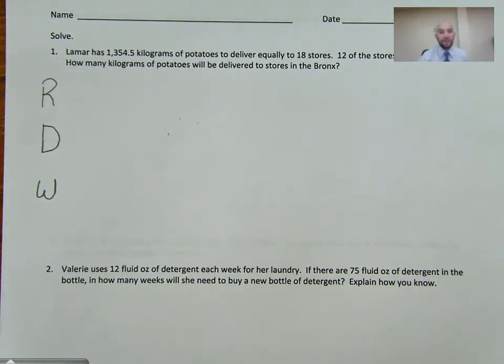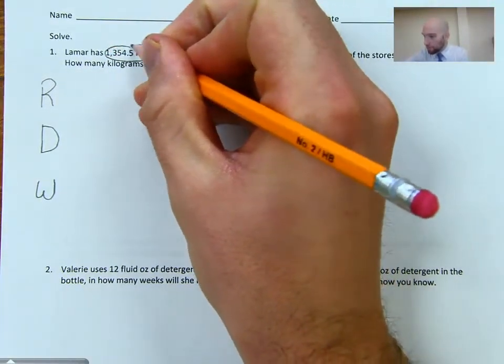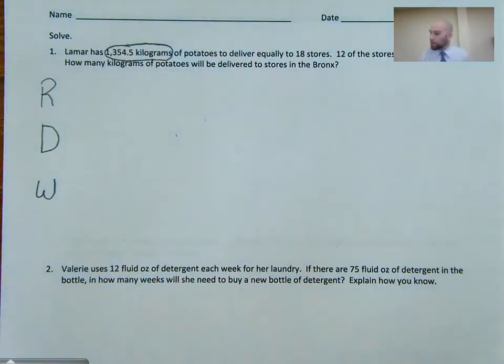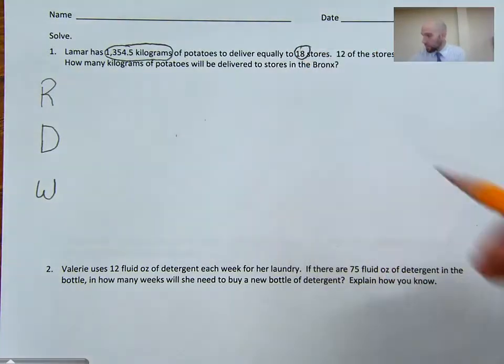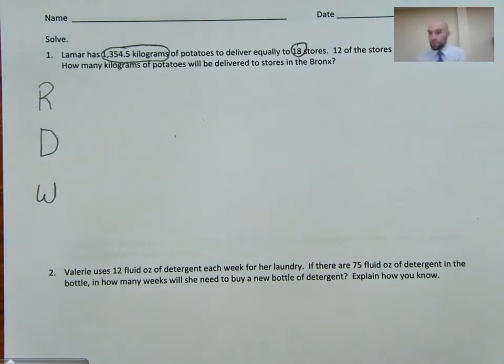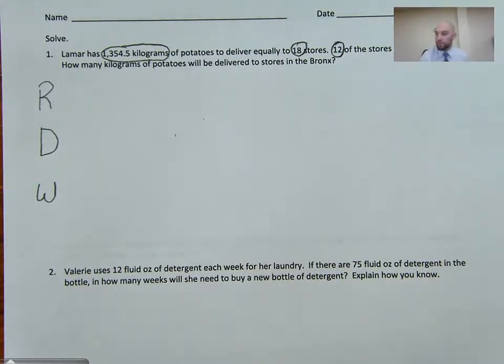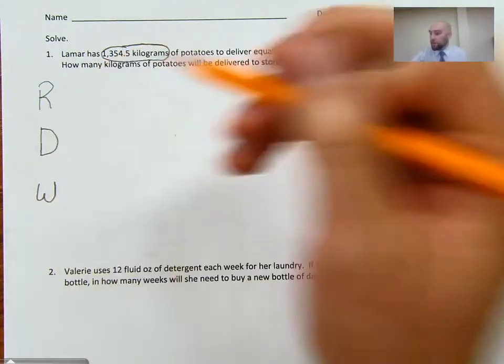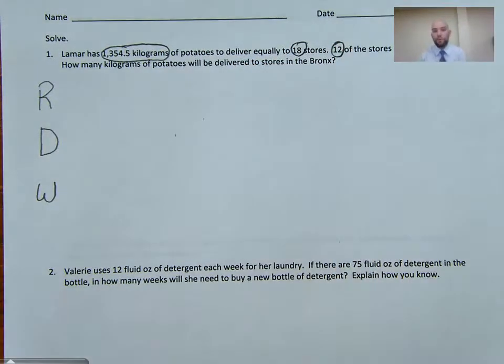So let's read through it again, and this time we're going to circle our numbers. Lamar has 1,354.5 kilograms of potatoes. So I'm going to circle my numbers and my unit. To deliver equally to 18 stores. 18. 12 of the stores are in the Bronx. How many kilograms of potatoes will be delivered to stores in the Bronx? So I've now read and I've circled my numbers. I want to also look for my important terms in there.